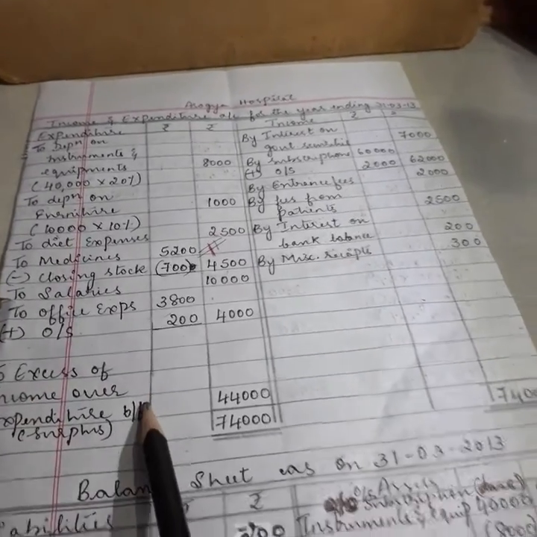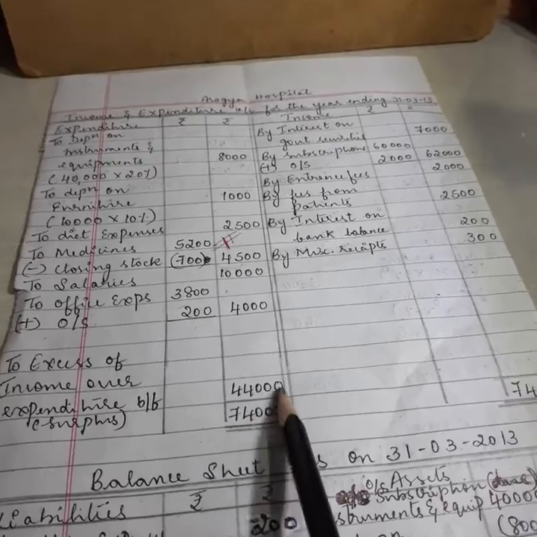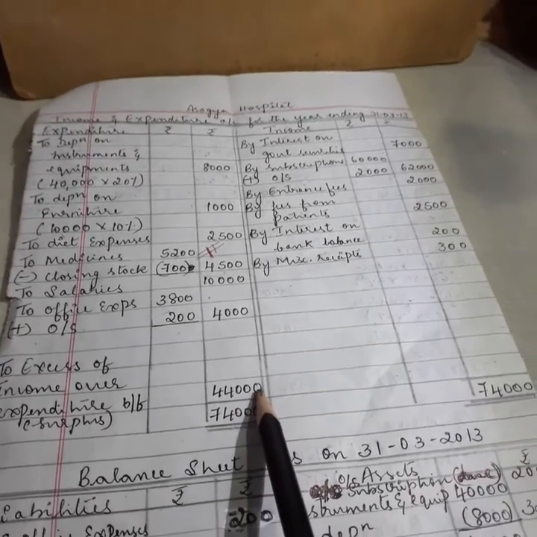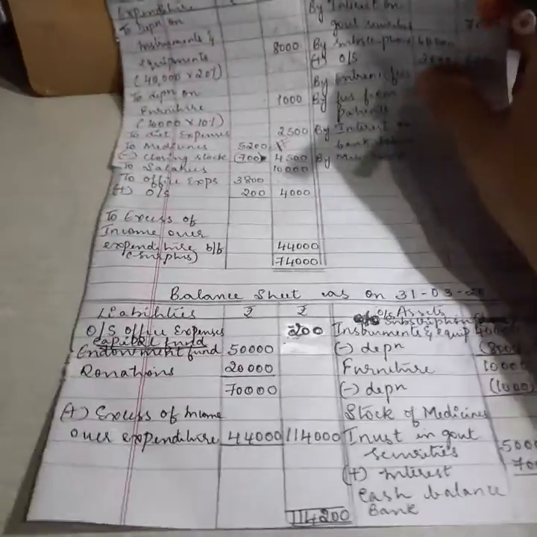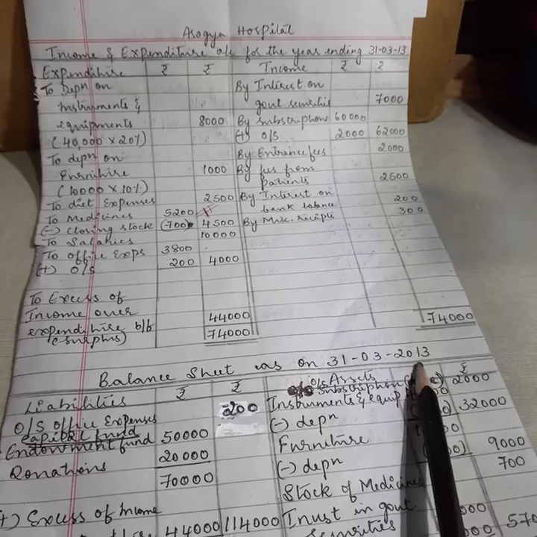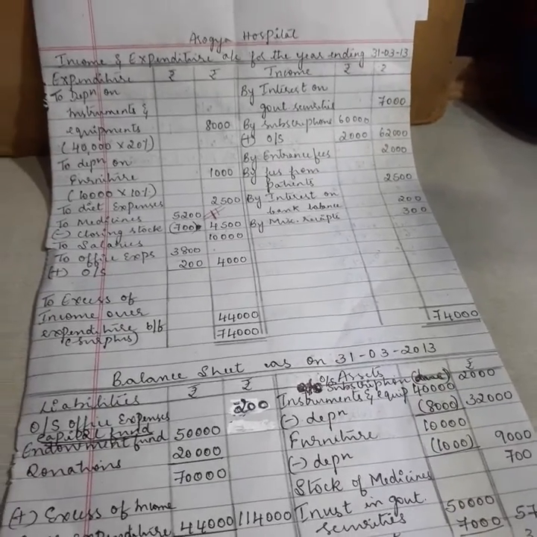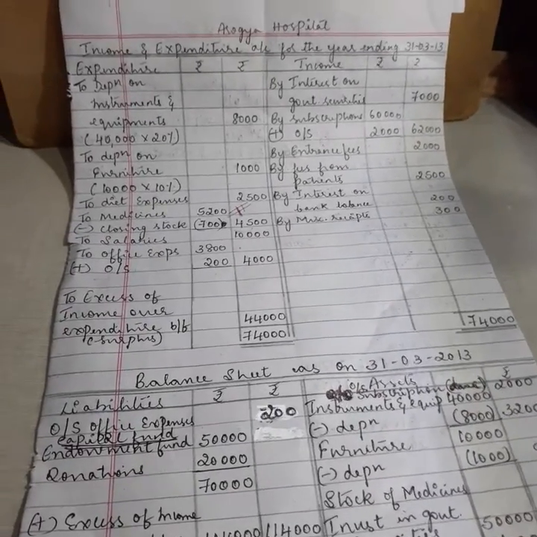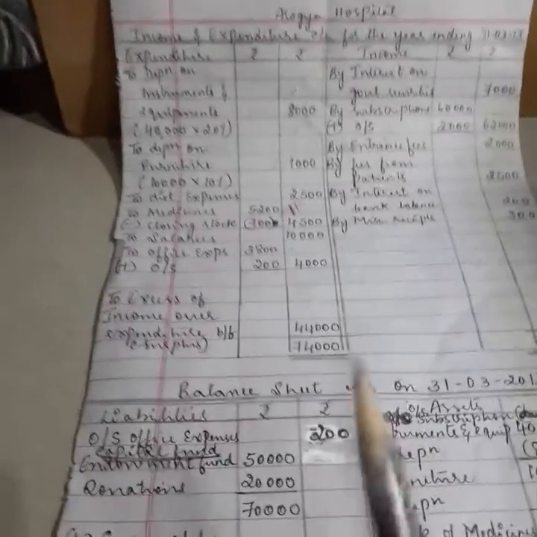Income is more than the expenses. There is surplus profit of rupees 44,000. Now we have to prepare the balance sheet as on 31/3/2013. Always remember, whatever information is given in the adjustment, it will appear twice. Okay, now liabilities and asset side.